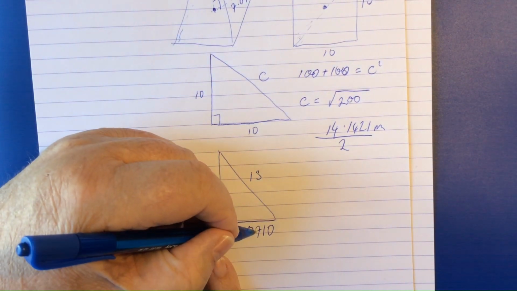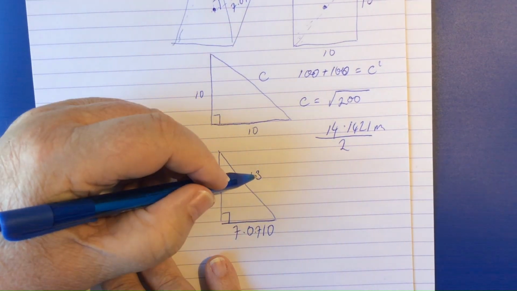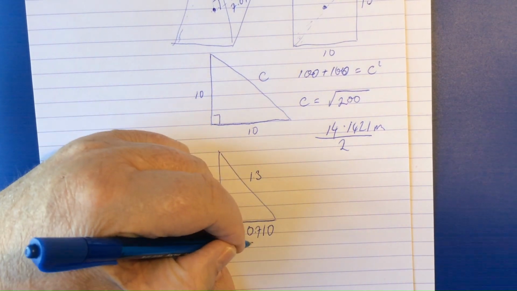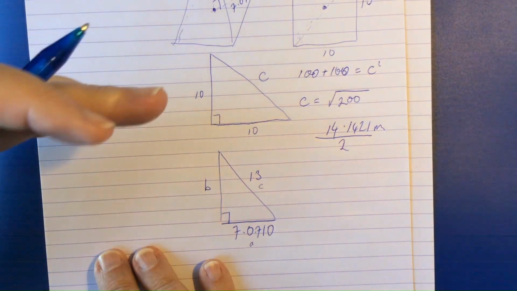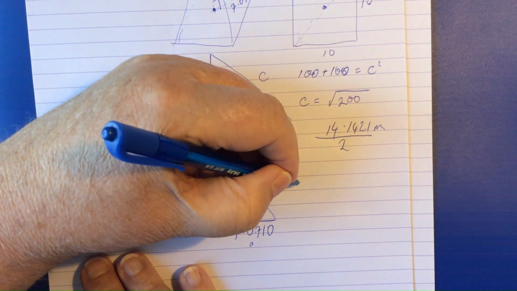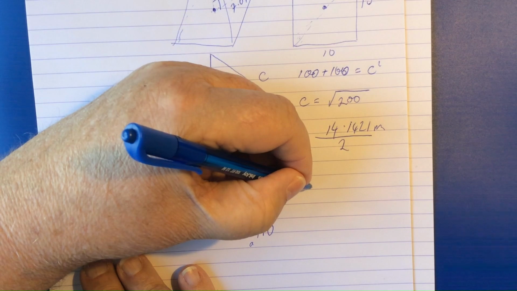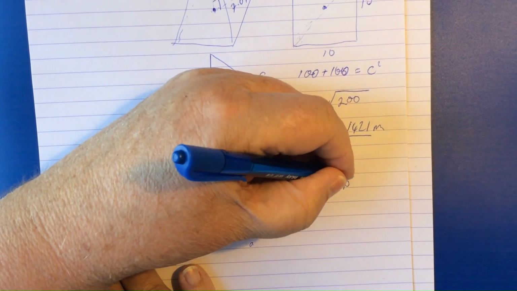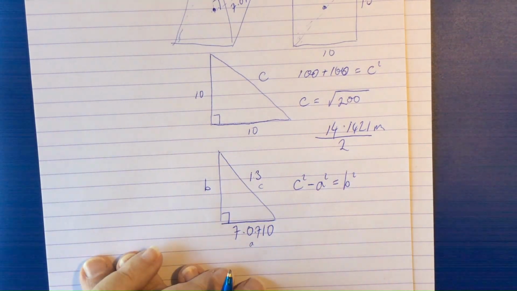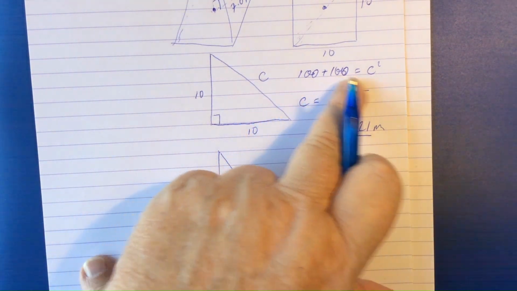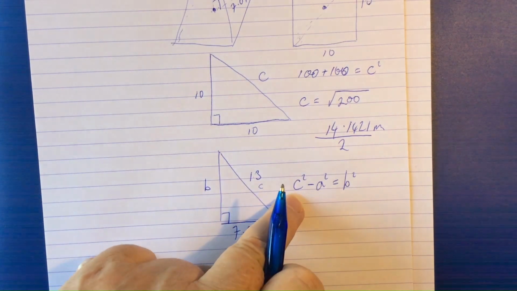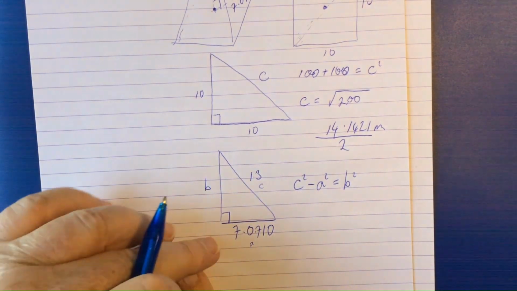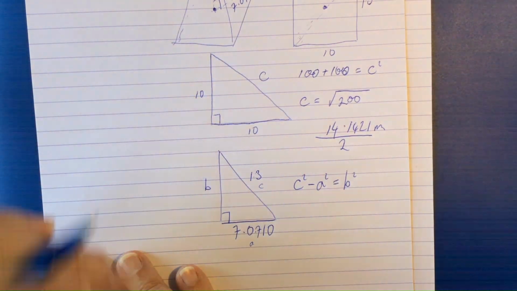If this is A, we can call this B, and we'll say that that is C. So we can label them just for your reference here. But what we know is that C squared minus A squared is going to equal B squared. It's just a little bit of algebra. If A squared plus B squared equals C squared, then C squared minus A squared will equal B squared. That's what we're looking for. That is the height of our triangle.